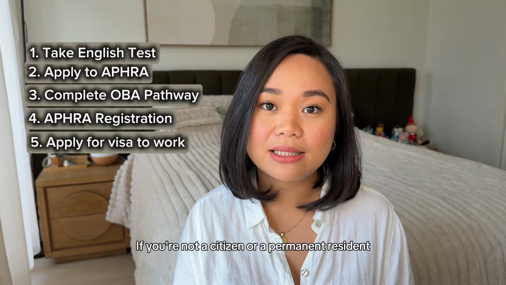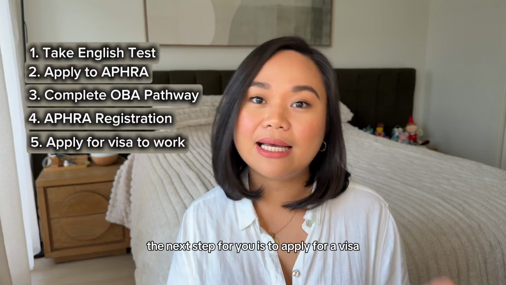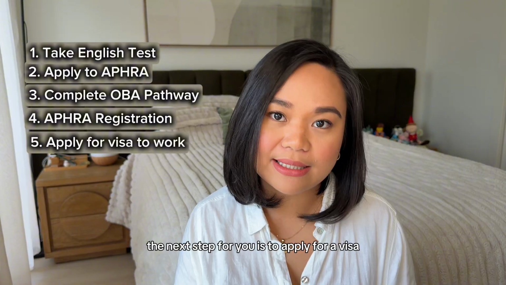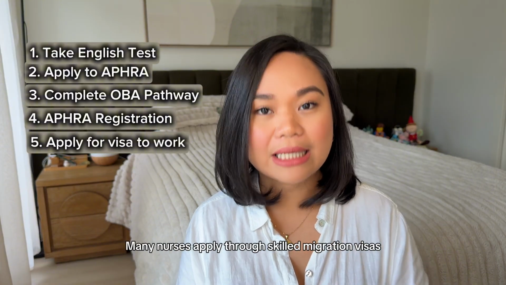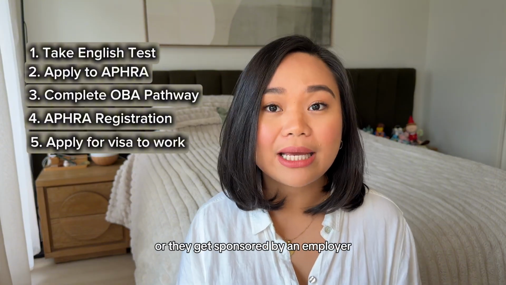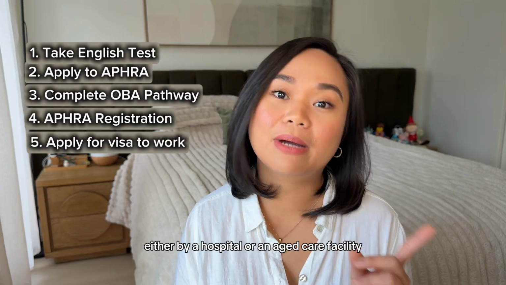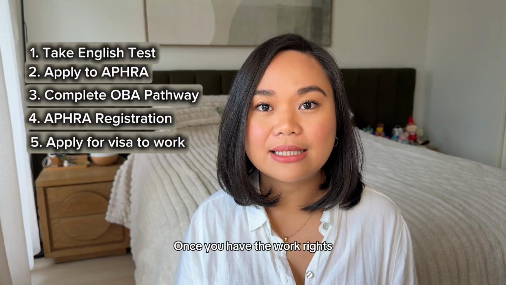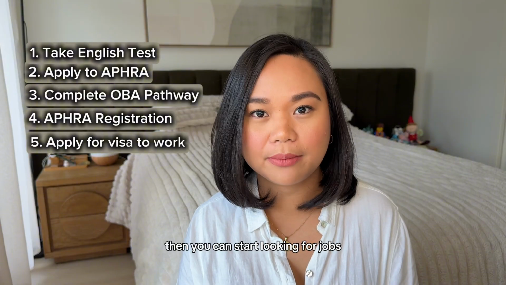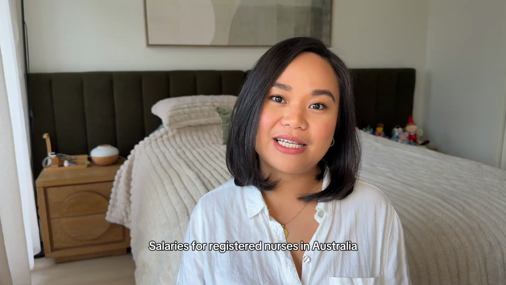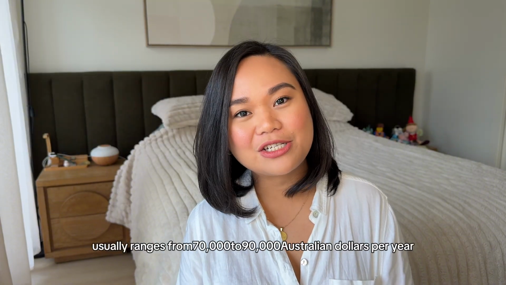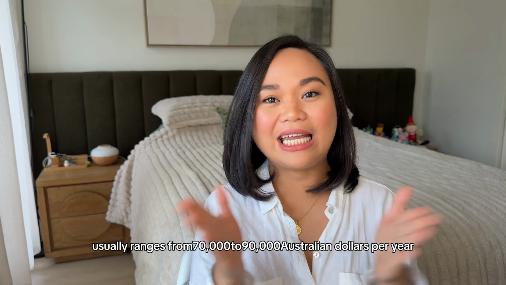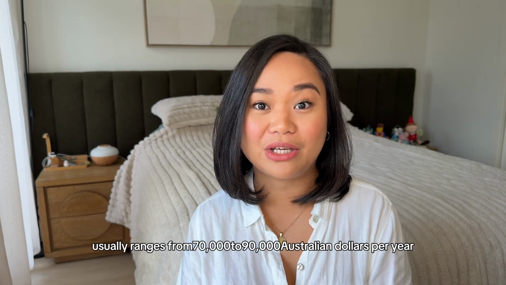If you're not a citizen or a permanent resident, the next step for you is to apply for a visa. Many nurses apply through skilled migration visas, or they get sponsored by an employer, either by a hospital or an aged care facility. Once you have the work rights, then you can start looking for jobs. Salaries for registered nurses in Australia usually range from 70,000 to 90,000 Australian dollars per year.